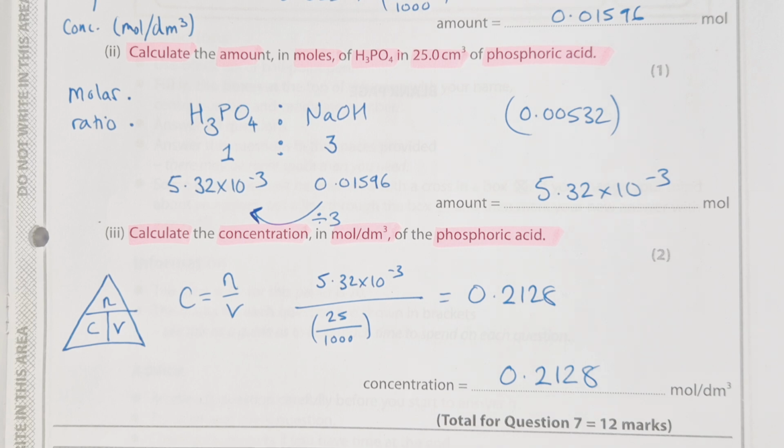And that is the conclusion of this 100% walkthrough of the 2021 Paper 2 IGCSE Chemistry paper.